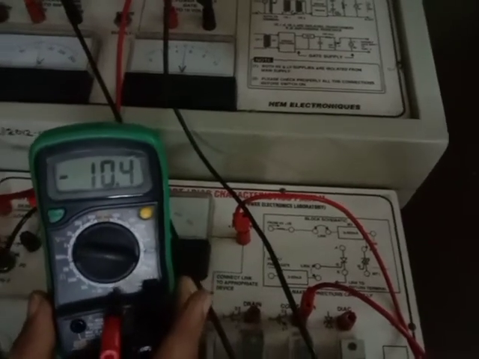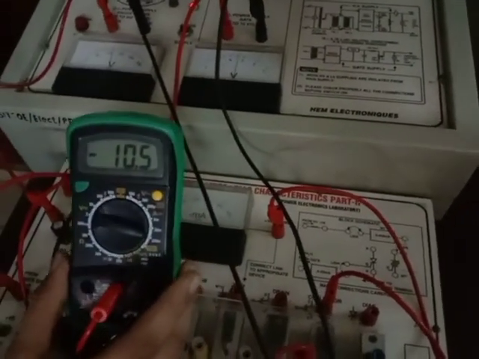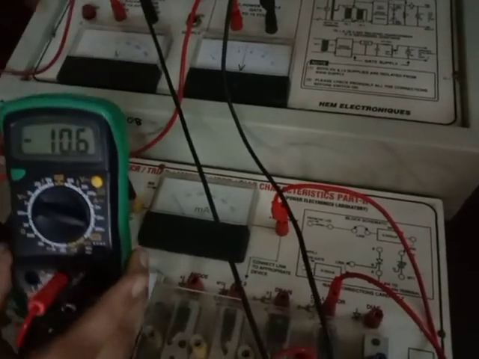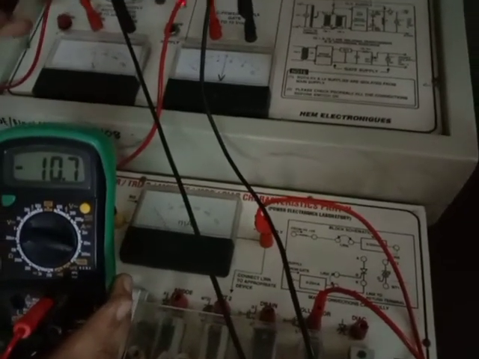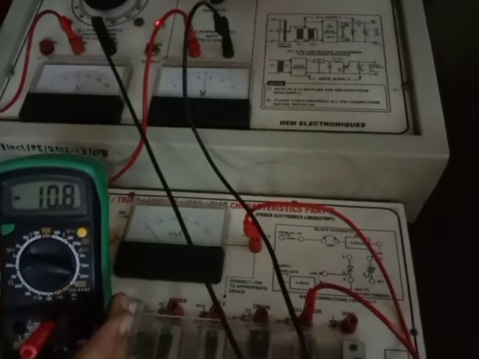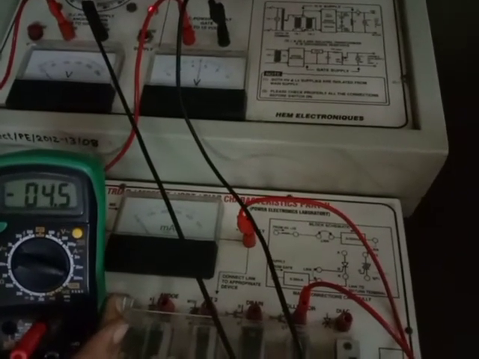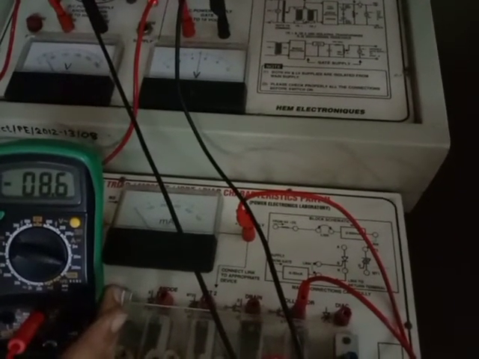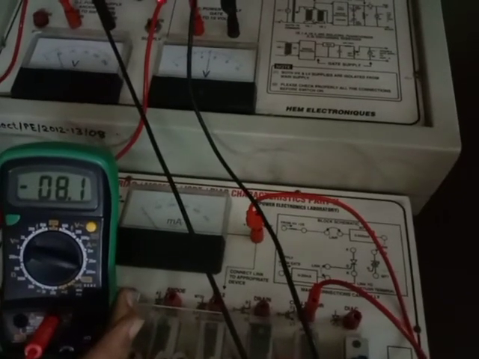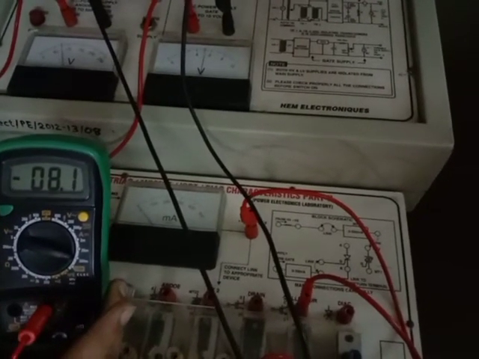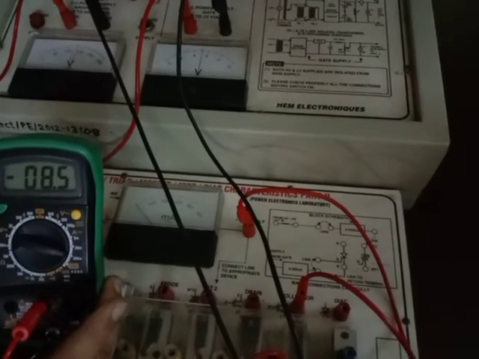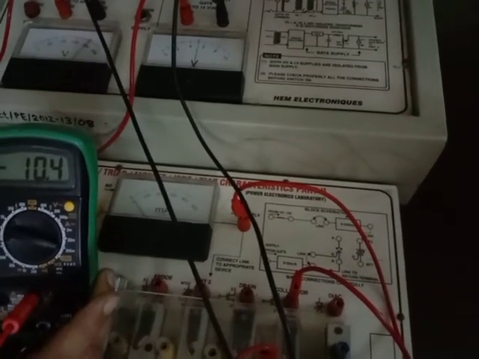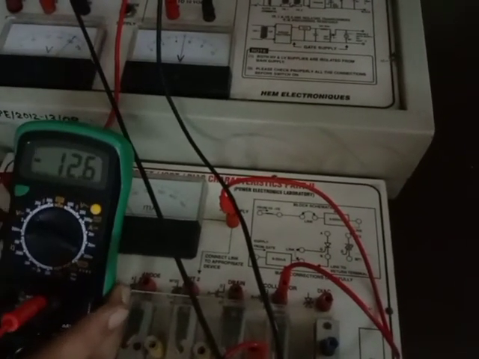So this is how you can obtain the transfer characteristics of the IGBT as well. Whatever steps we have followed, you just need to do it step by step and note down the readings. Here I have directly increased, but you can take the reading at 20, at 50, at 100, etc. You can go on increasing for different values, you will get different readings, so you can plot the required graph.